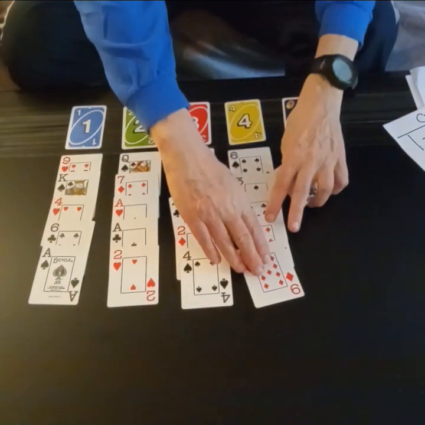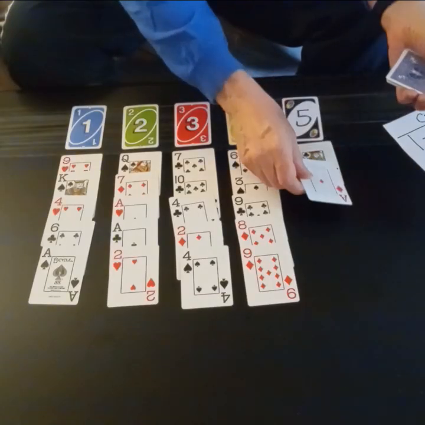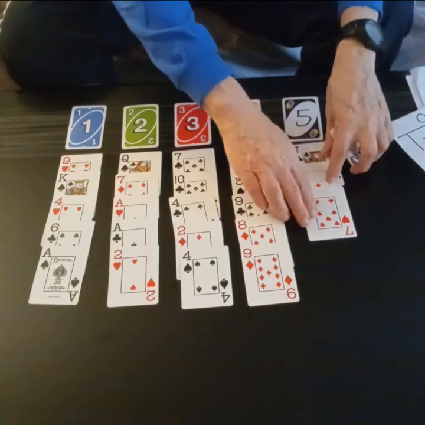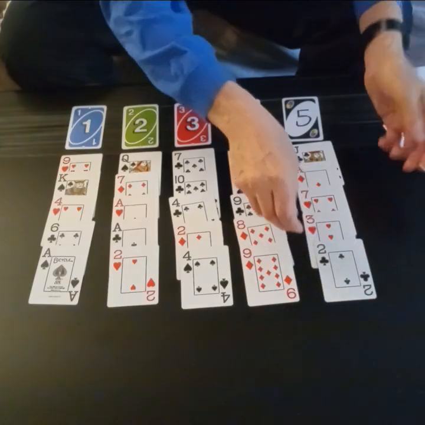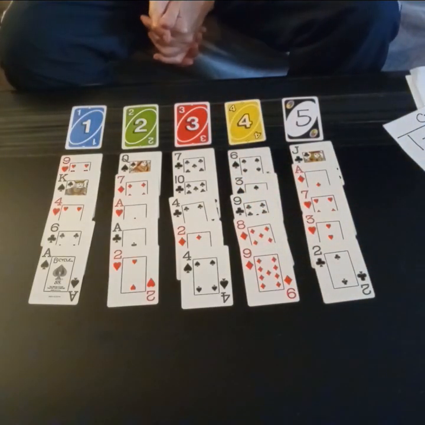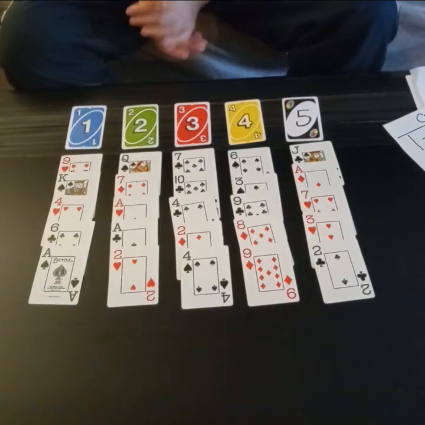And the cards in row 5 are going to be the jack of clubs, the ace of diamonds, the 7 of hearts. I want to make sure you see them all. The 3 of hearts and the 2 of clubs. So we have 5 rows of cards that were gotten by mixing and shuffling and mixing it all up.